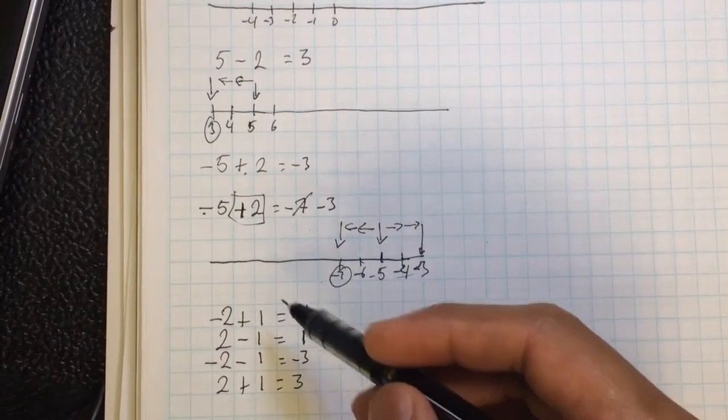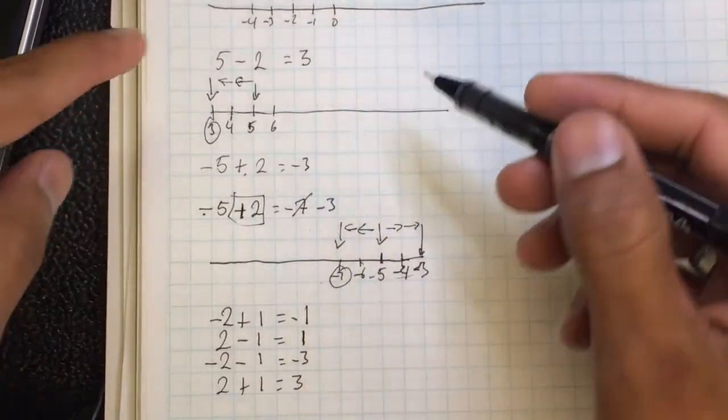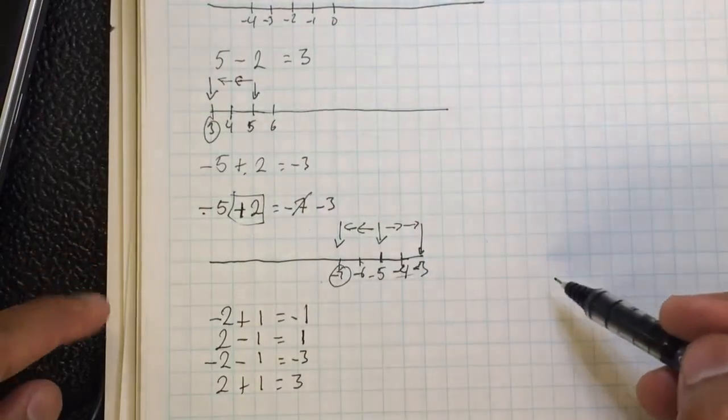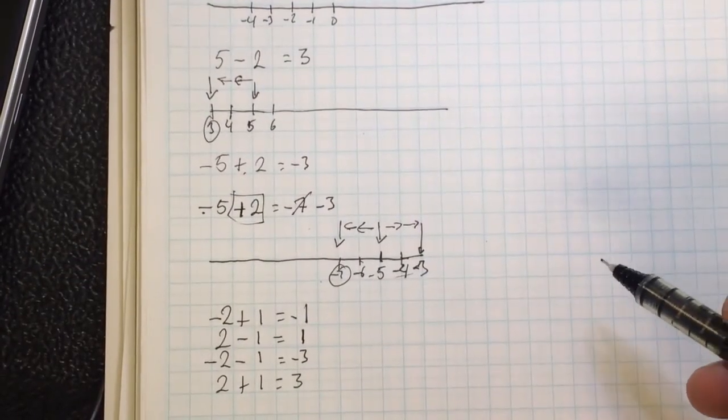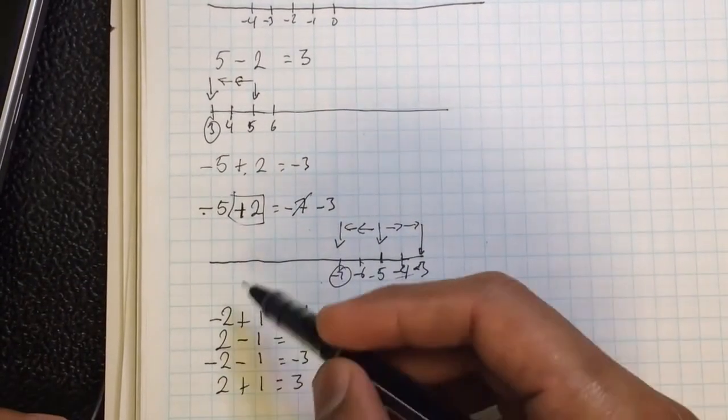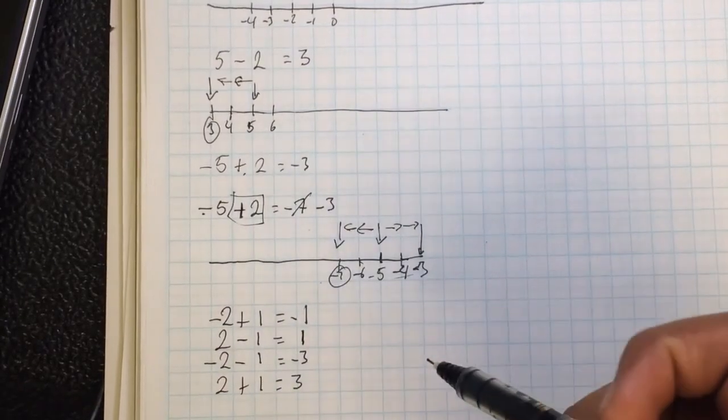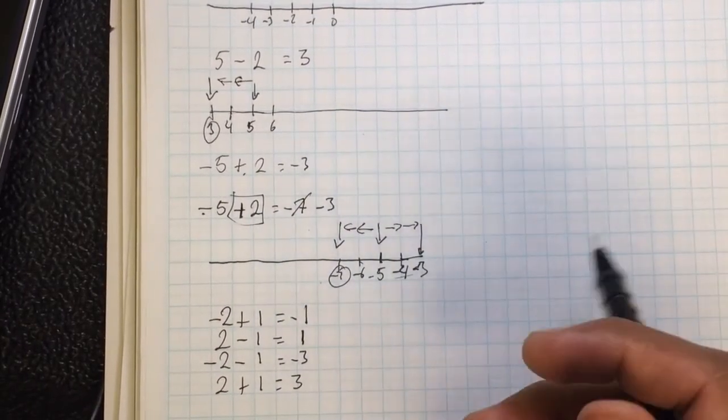If you don't understand this pretty well, go back and see how we did the number line, and that might be a different way of learning it. But you will see that a lot, especially with PEMDAS, whenever you end up with negative numbers. Do we all get it?